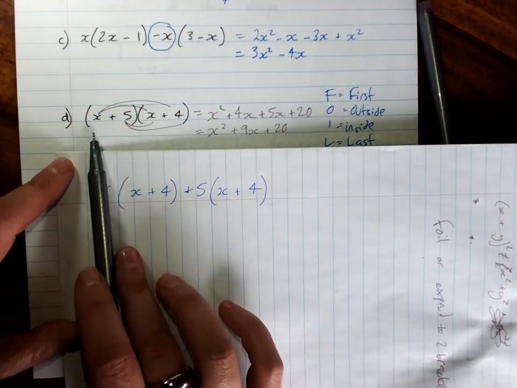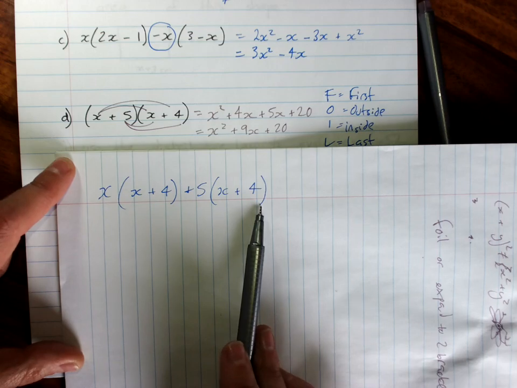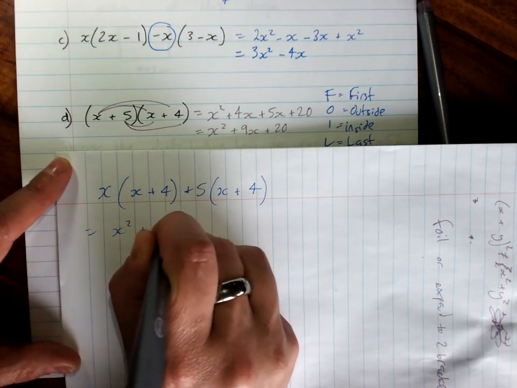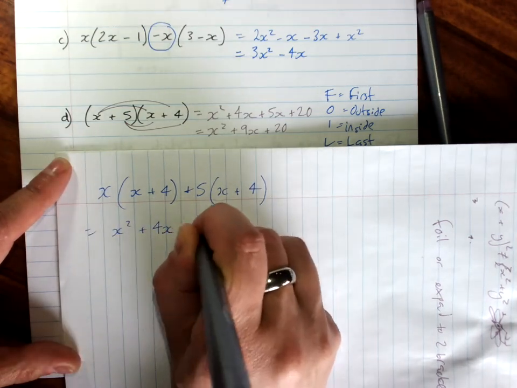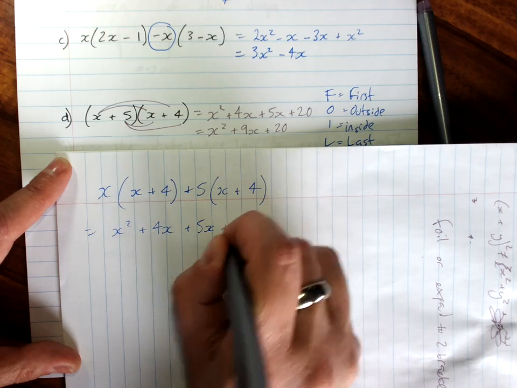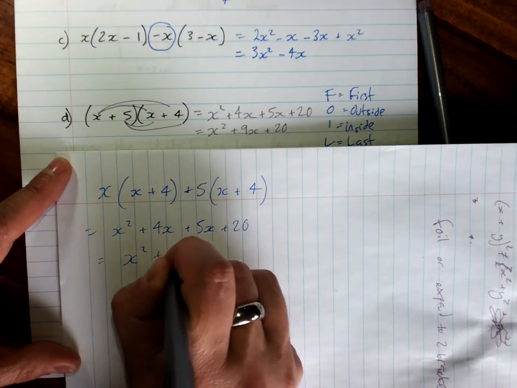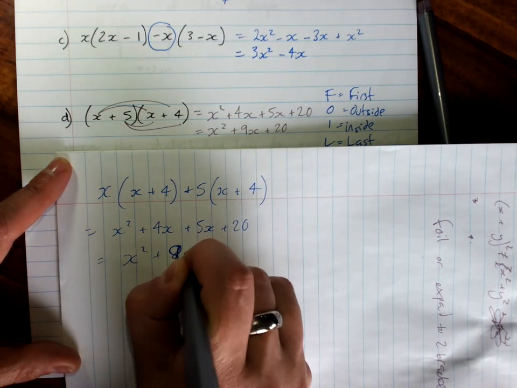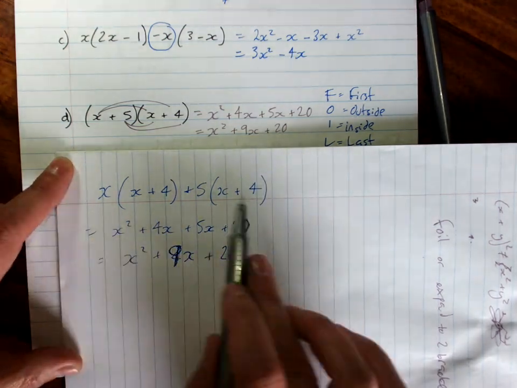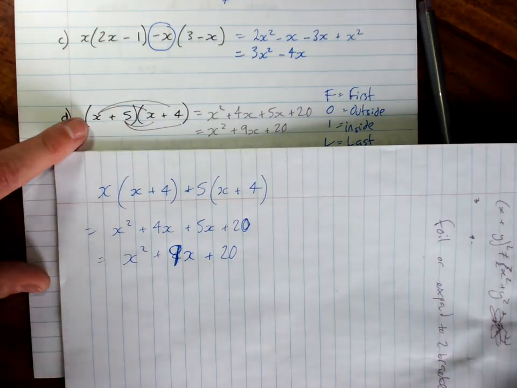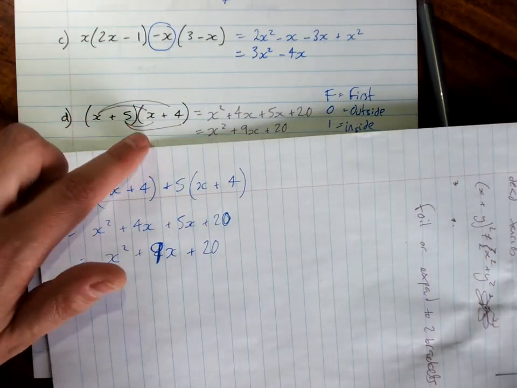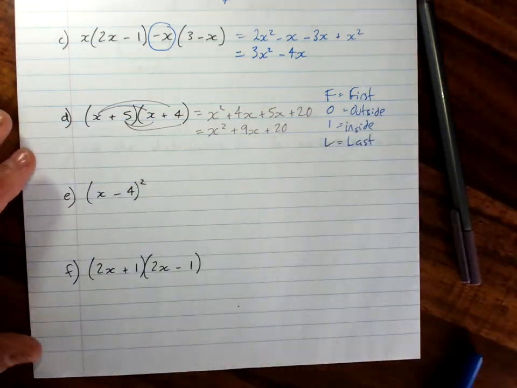So if you prefer to do a binomial expansion like this, x times x is x squared, x times 4 is plus 4x, 5 times x plus 5x, and 5 times 4 is 20, x squared plus 9x plus 20, then you absolutely can. Some people definitely prefer this. Some people prefer to just manage all the multiplications, and you can, of course, do it without drawing the little lobster claw.